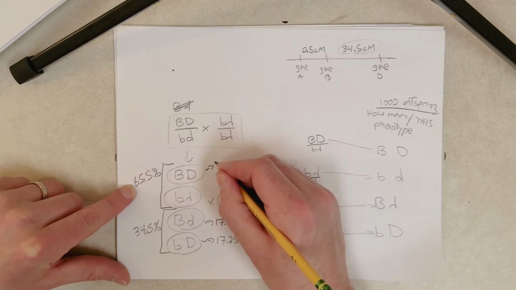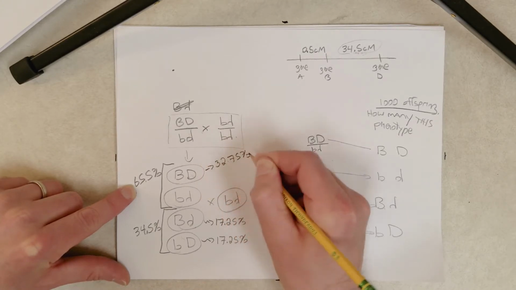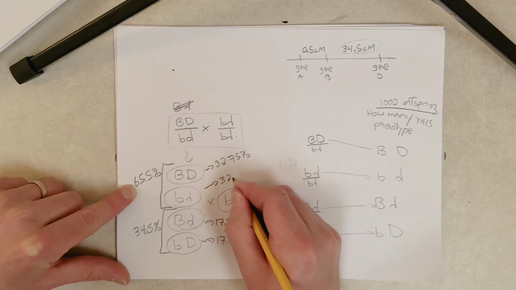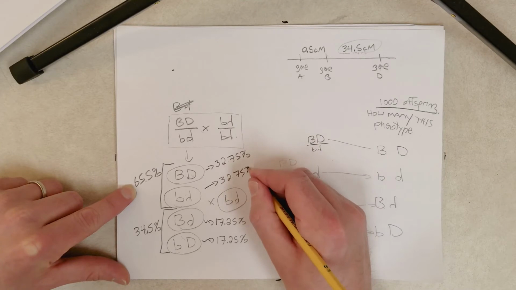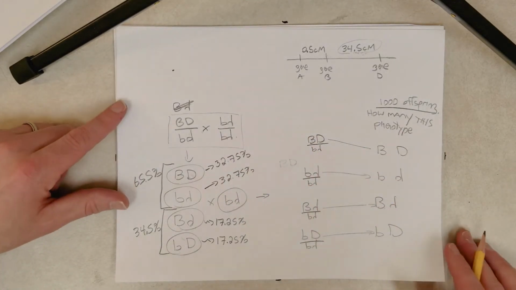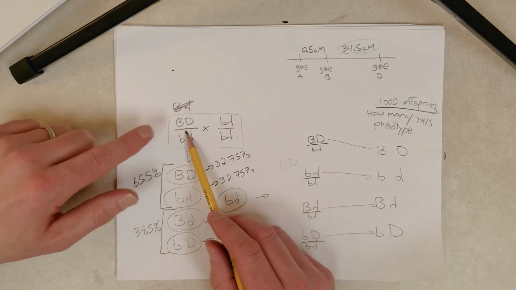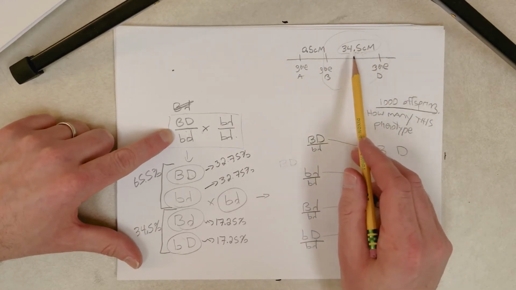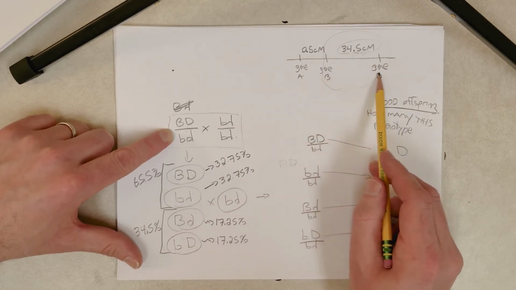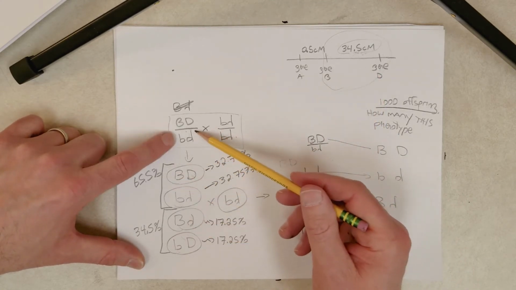I think it is 32.75%. Okay, so we have the percentage of each gamete produced by this individual, and we've determined that just based on this information up here. We know the genetic distance between gene B and gene D, so we're able to estimate the percentage of each gamete produced by this individual.